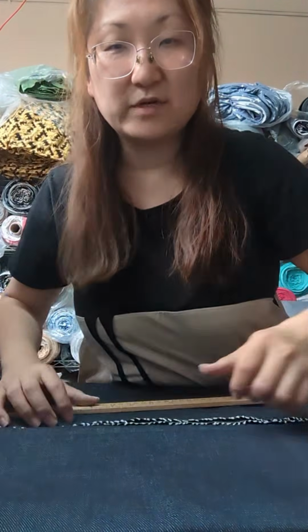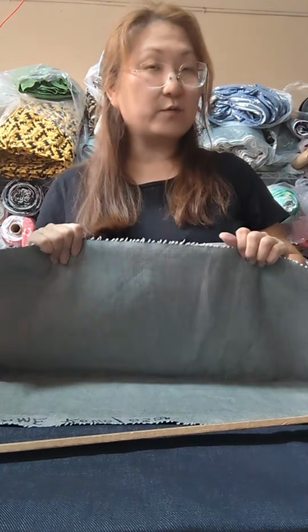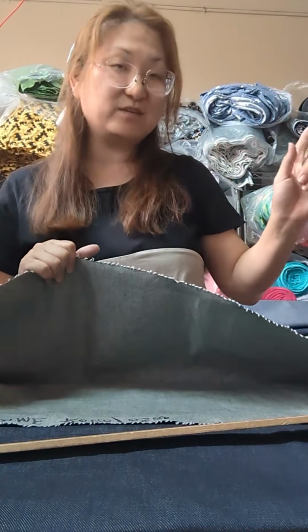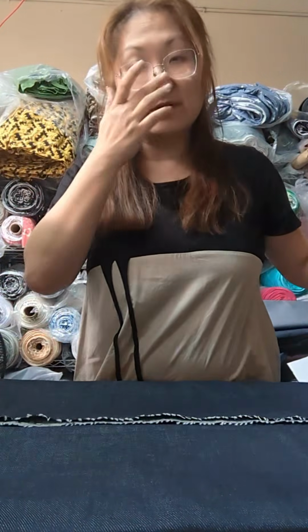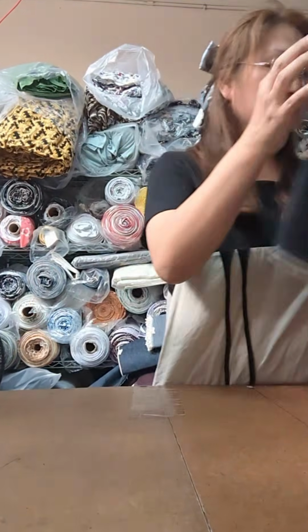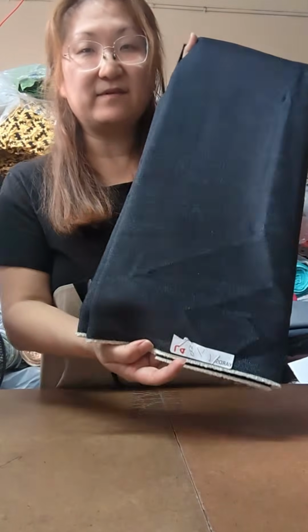D6, 52 width of fabric and no stretch. If you are talking about the weight, this one will be a thicker weight than the last one, if that's what you are wondering too. Okay, this one is D6, 1.5 yards. Okay, so this is D7.